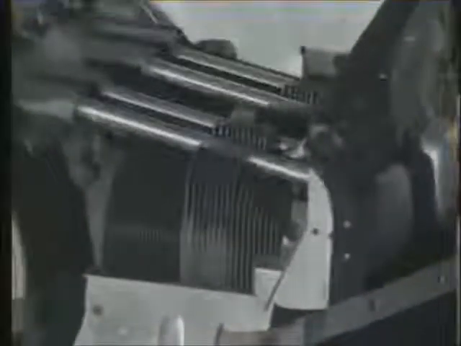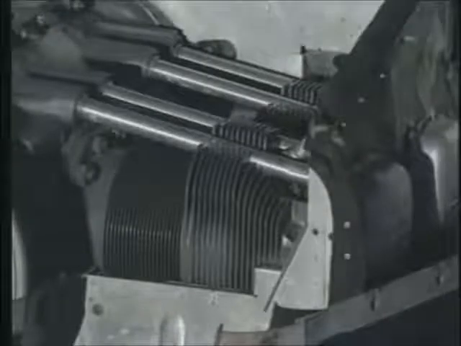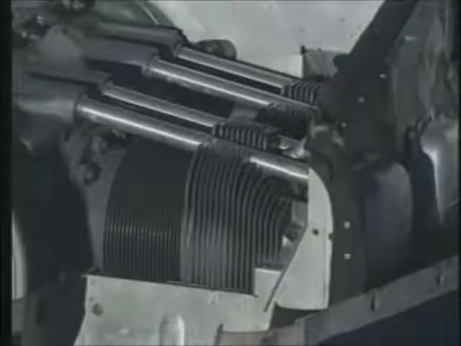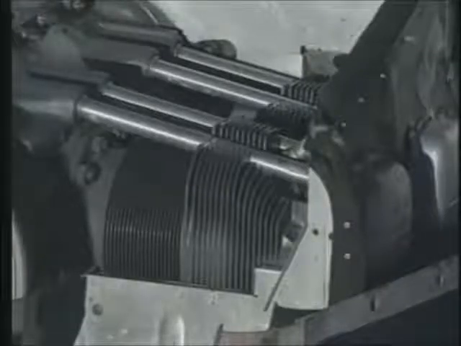The cylinders on an air-cooled engine are cast with thin fins which increase the surface area. Heat from the cylinders passes into these fins and is carried away by the airflow around the engine.